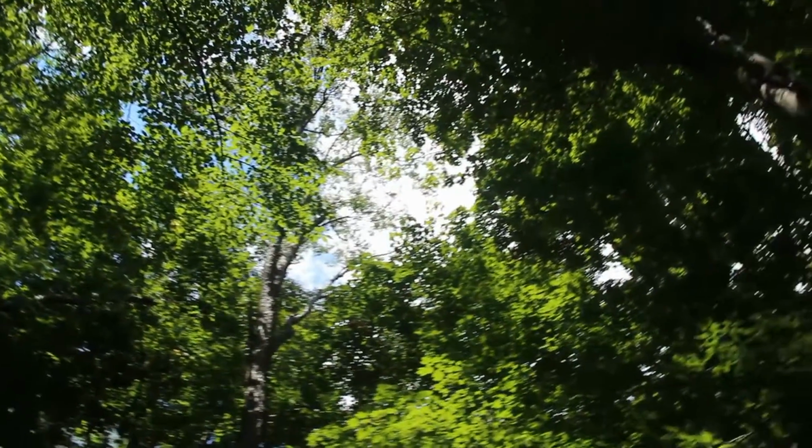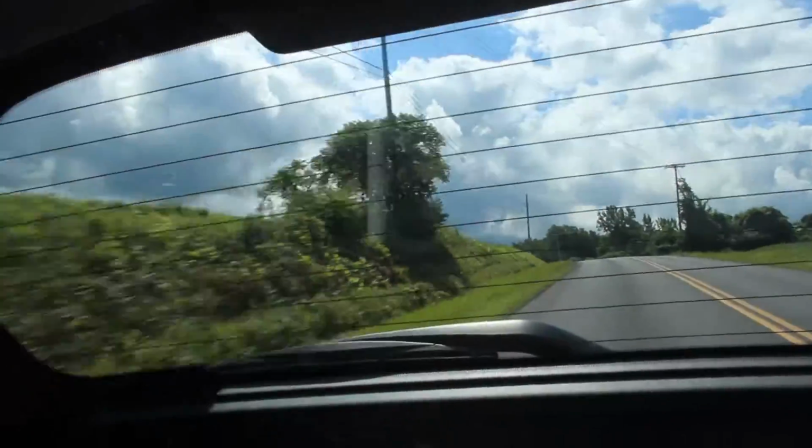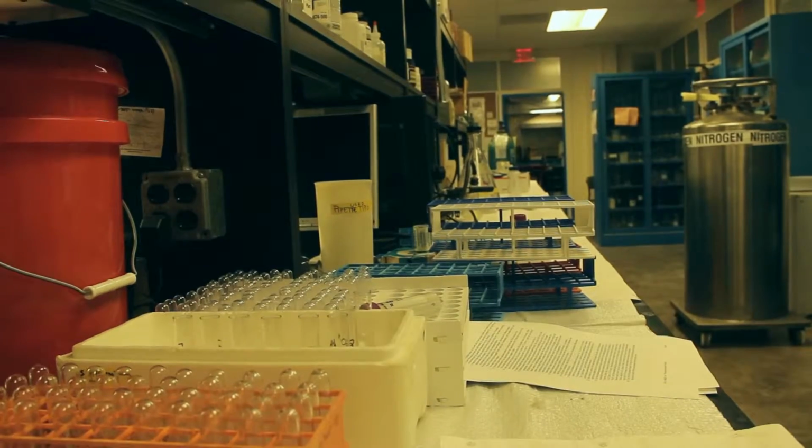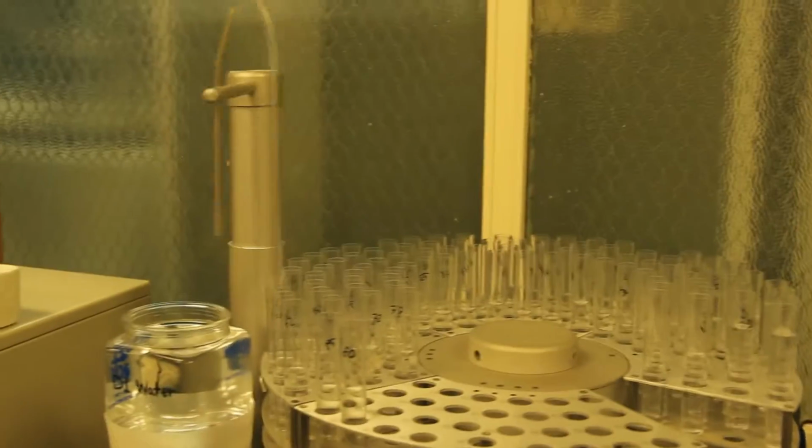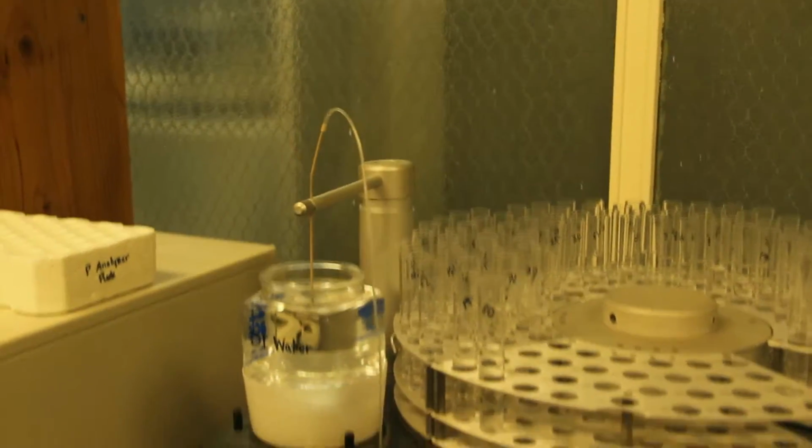To analyze the water samples I've collected, I'm returning to the Soil and Water Lab at Cornell. One of my colleagues, Sheila Saya, is there working on her own samples for another phosphorus project.